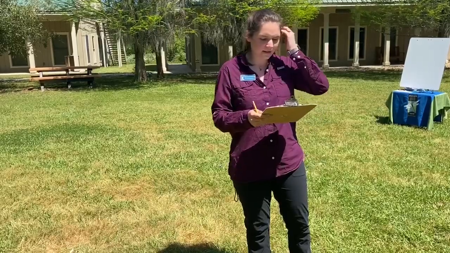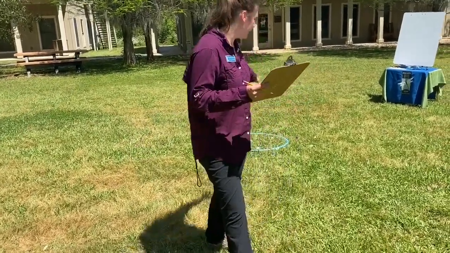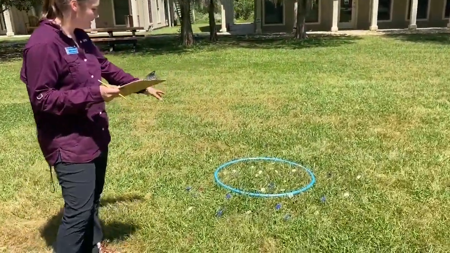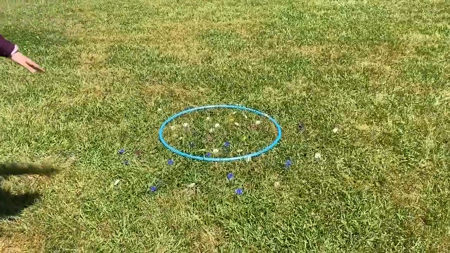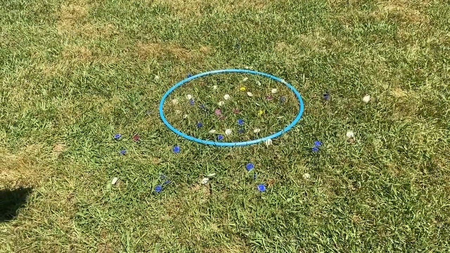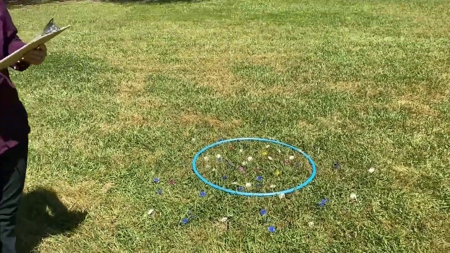So let's go ahead and take a look at our other samples. This was sample 1. Behind me here we have sample 2. So if you take a look inside this hula hoop here, we have a total of 19 white, 3 yellow, 10 blue, and 7 red for sample 2.